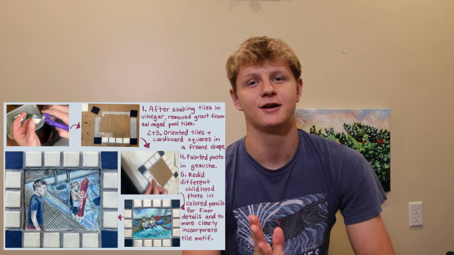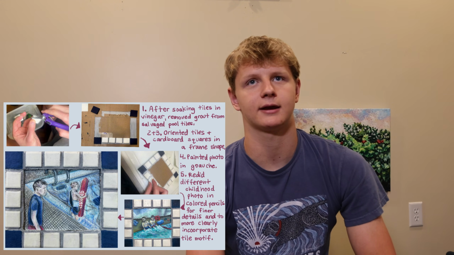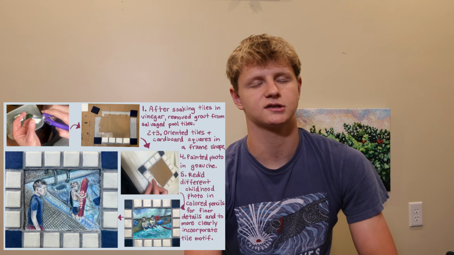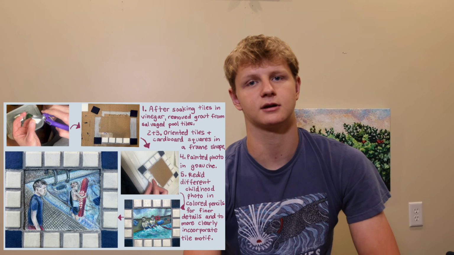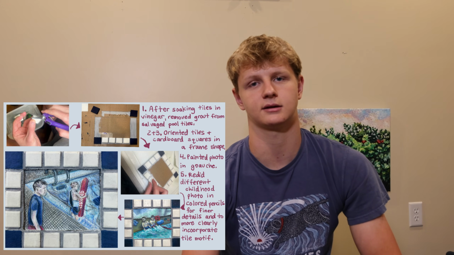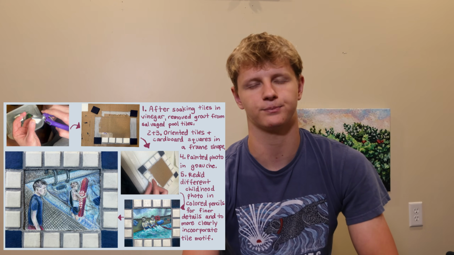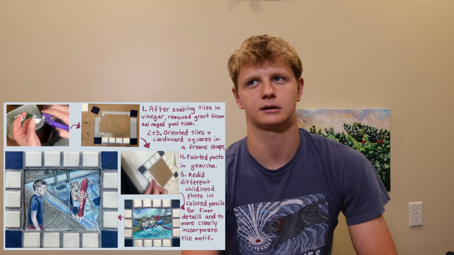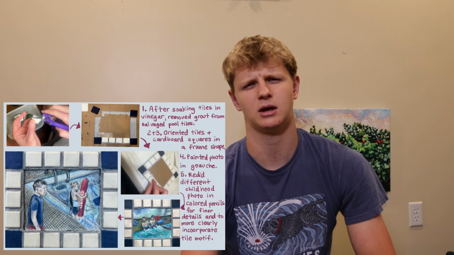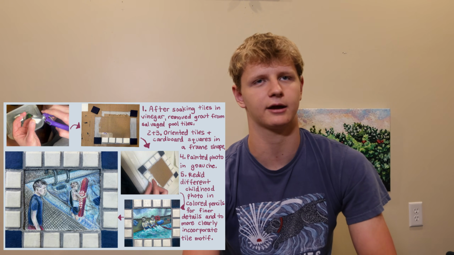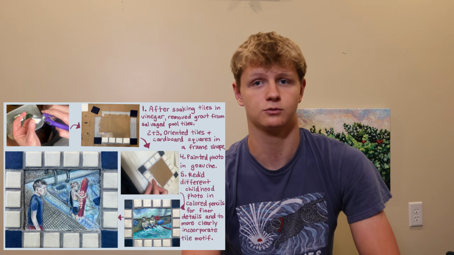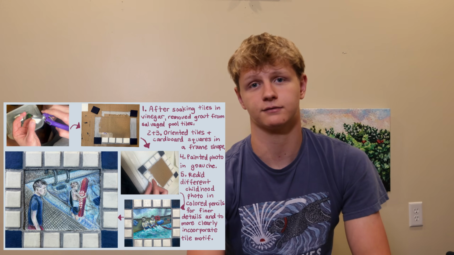Wonderful. Okay. Once I got them home, there was grout on them that I had to get off. So I did some research and I soaked them in some vinegar because it's acidic and it would help break down some of the grout. And then I chopped off the grout with something kind of in between pliers and scissors that I found in my dad's workroom.